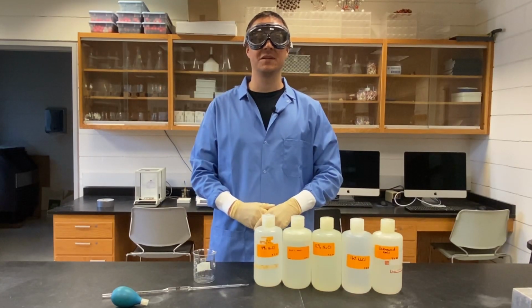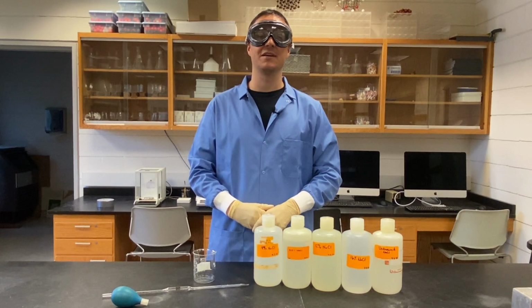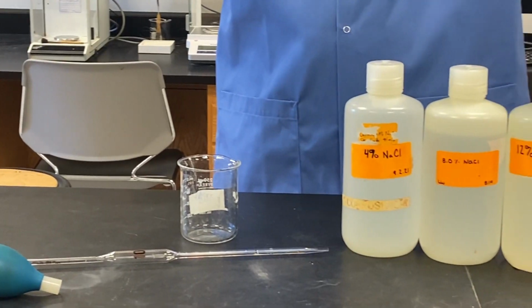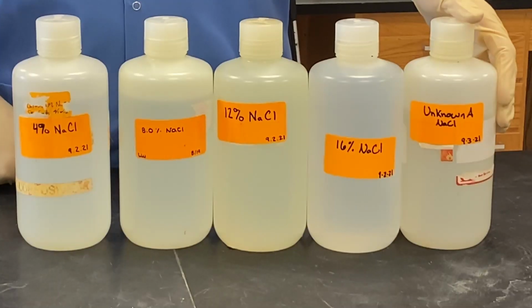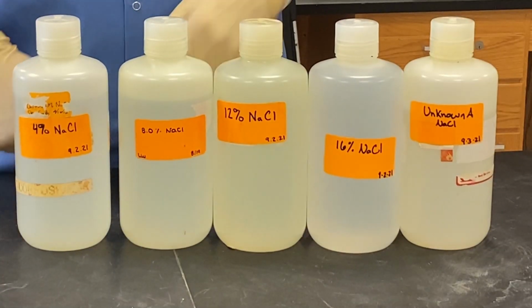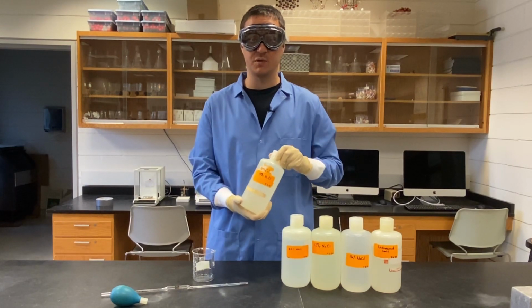In this experiment, you'll pair up with a partner to generate a standard curve. Between the 2 of you, you'll complete the following process for 4 standard solutions, and you'll each measure the unknown solution as well. We'll demonstrate with 4% sodium chloride.